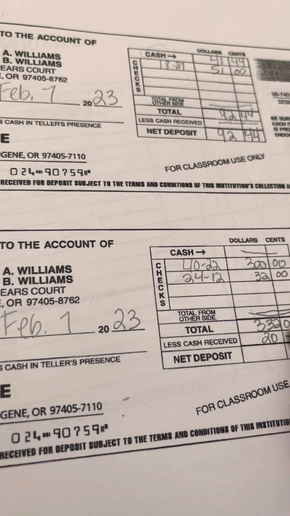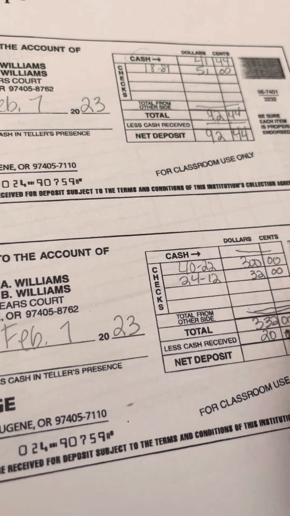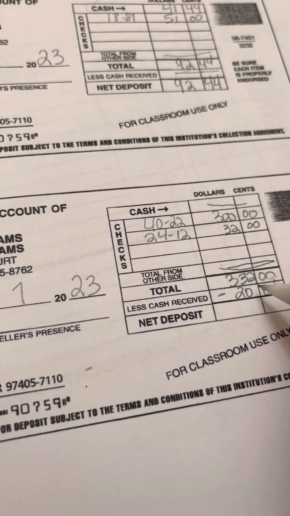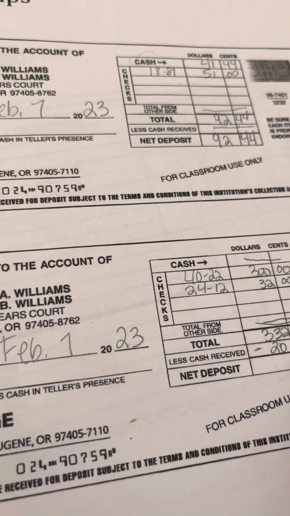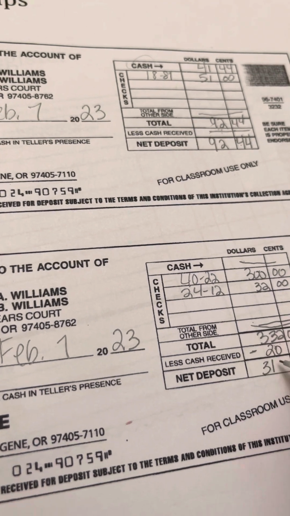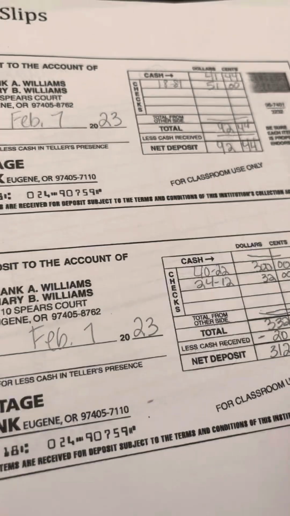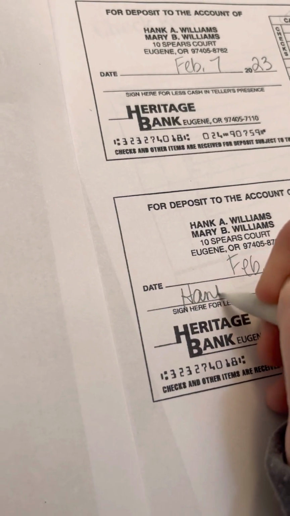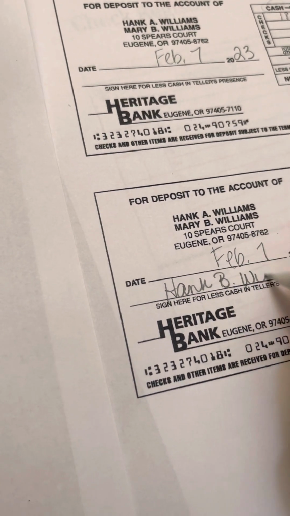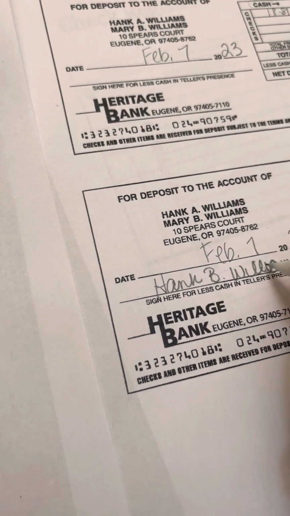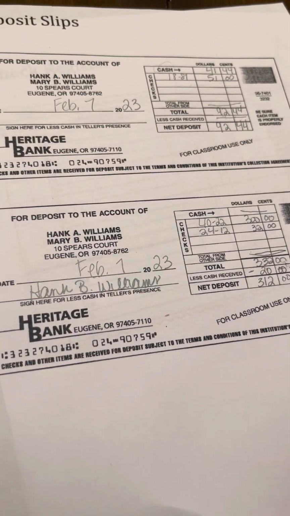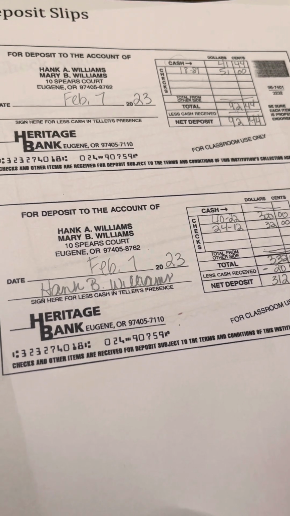Sorry, I put a line. You write zeros. So my net deposit, I have to subtract this from the checks. So what I'm actually going to put into the bank is $312. So because I took this money out, I have to sign this. So I'm going to say that this was Hank. So that's his signature on there to sign this. Okay, so that's the checks and the deposit slips.